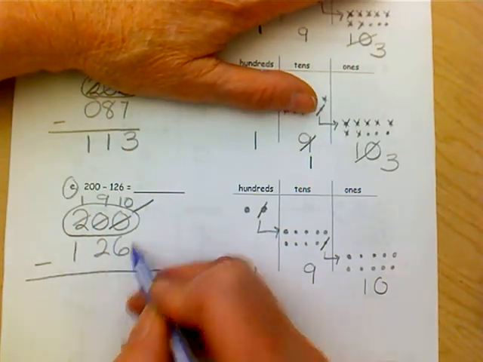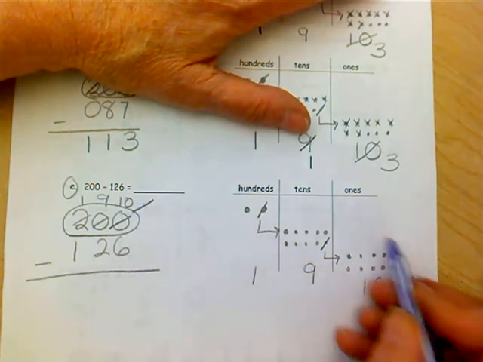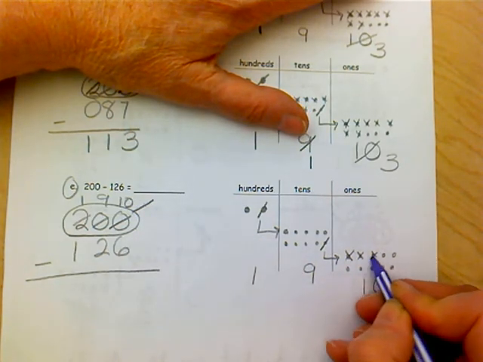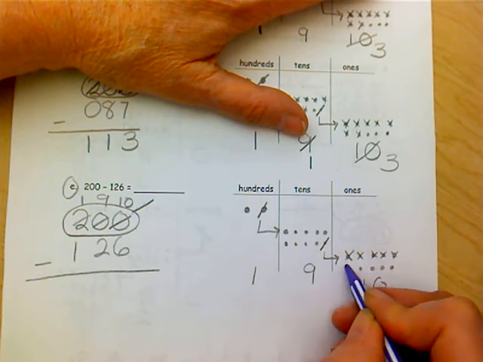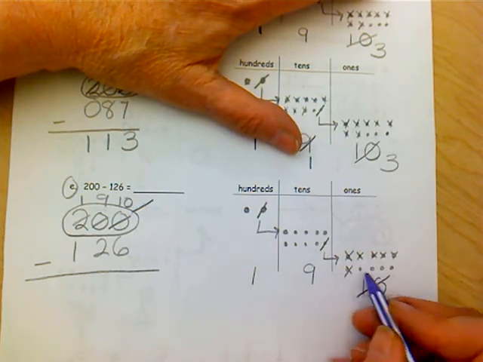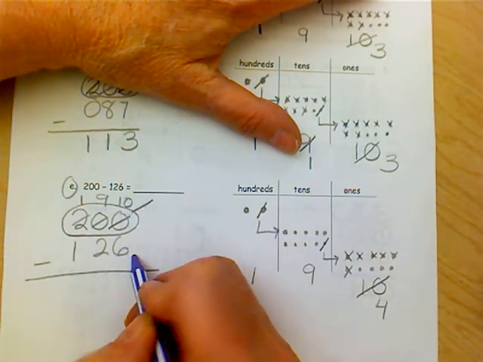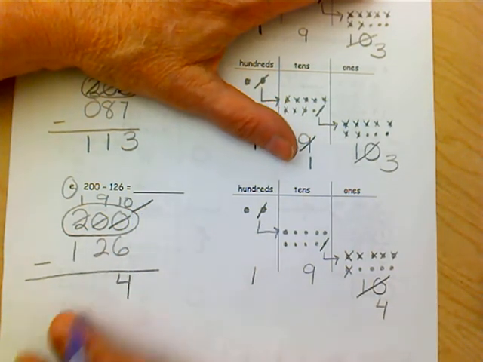Can I take 6 ones from 10 ones? Well, here's 10 ones. I can take 1, 2, 3, 4, 5, 6. That leaves me with 4. So 10 ones take away 6 ones is 4 ones.